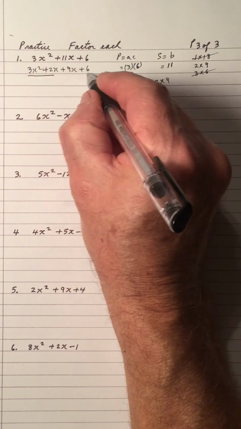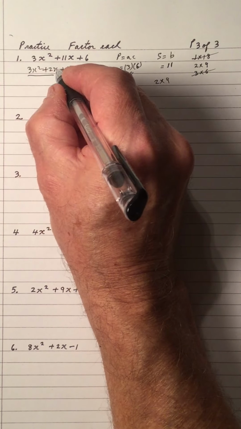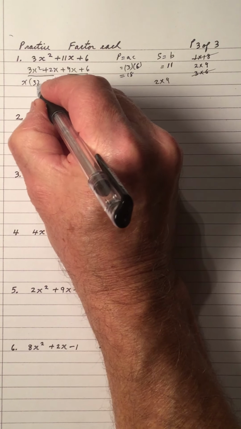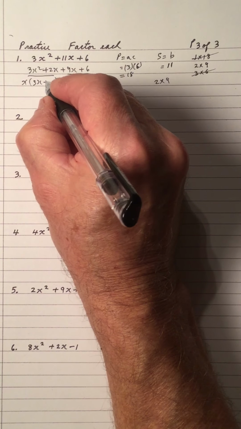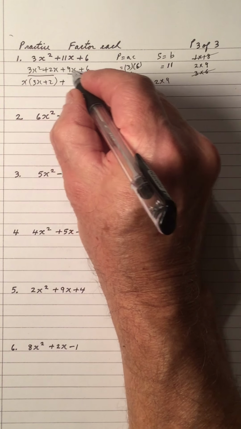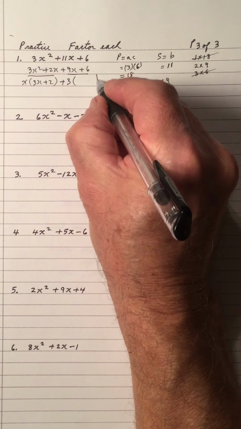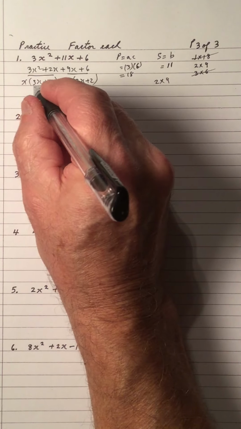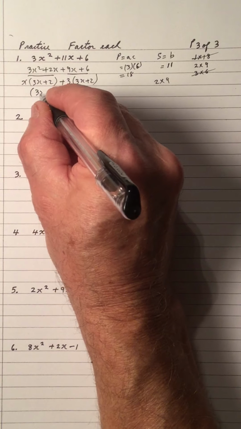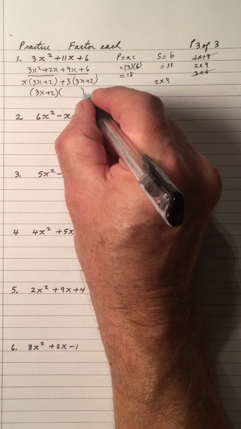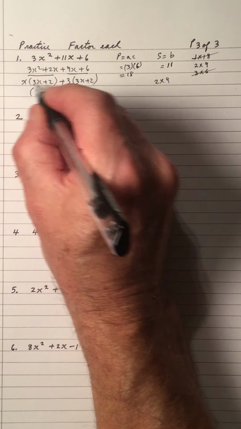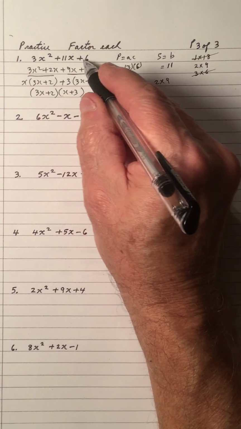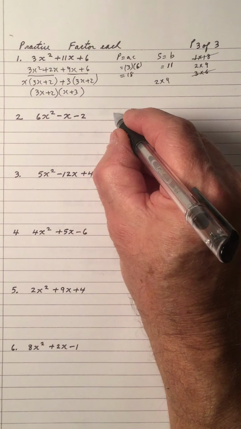Now you do 2 pairs, this pair and this pair. The first pair has an x common. Take it out. 3x squared divided by x is 3x. Positive 2x divided by x is plus 2. I have a positive, and what's common in these two? I see a 3. So 9x divided by 3 is 3x. 6 divided by 3 is 2. I have the same binomial GCF, so that's 3x plus 2 in one bracket. And what goes in the other one? Well, what's left over? x plus 3. Multiply it out to check and see if you get that. Just try it. It'll work.